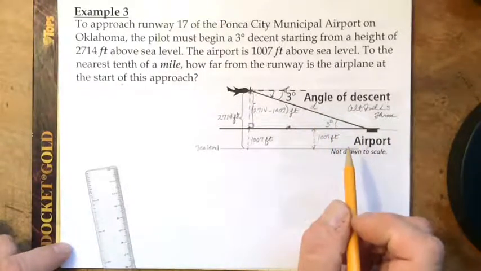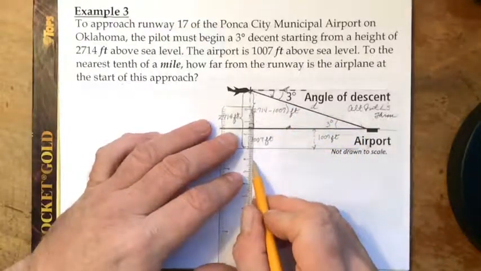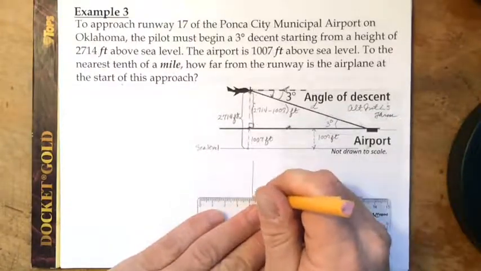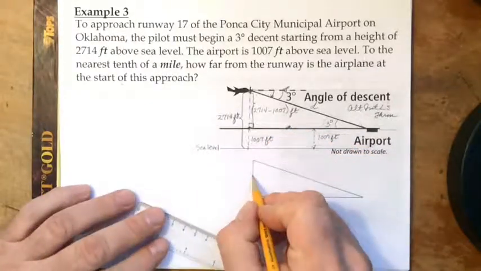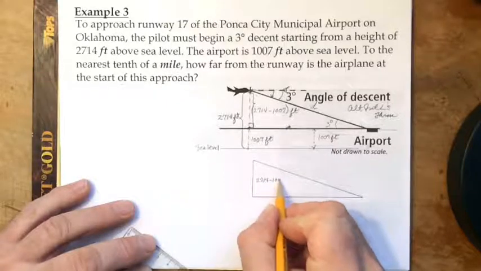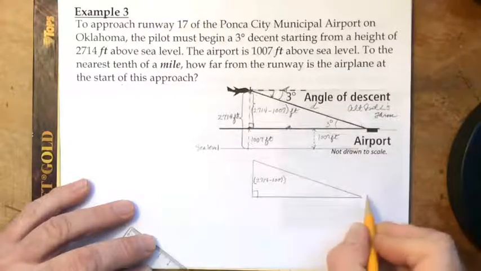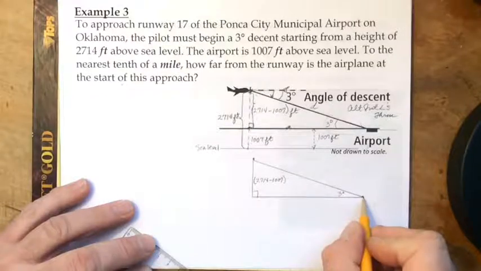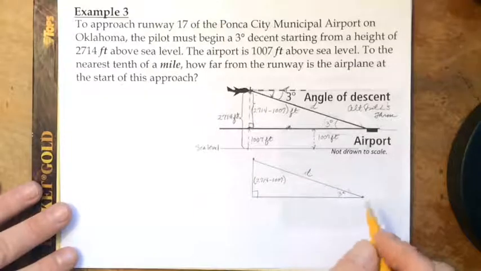Now we try to figure out which trig ratio to use. We're using this angle here in the triangle. I'm going to go ahead and redraw the triangle because it's getting quite complicated looking. And I've got this side, which is 2,714 minus 1,007 feet right here. This is the right angle. This is 3 degrees, and we're looking for the distance between the airplane and the runway of the airport, so that's D. Now you can more clearly see what we're doing here.